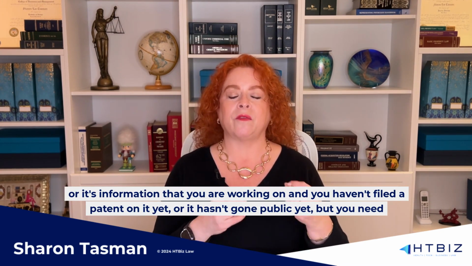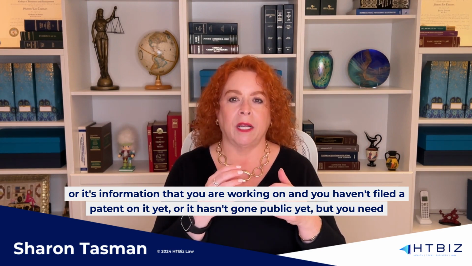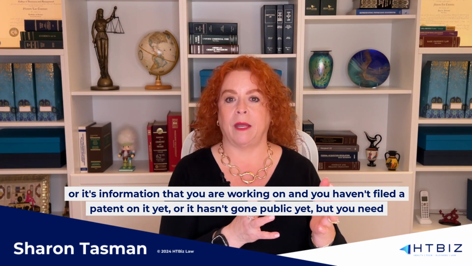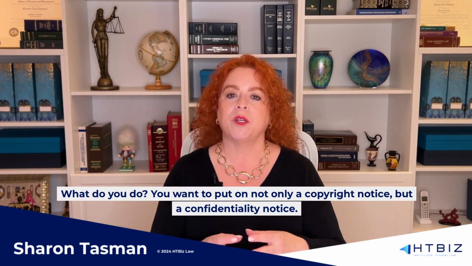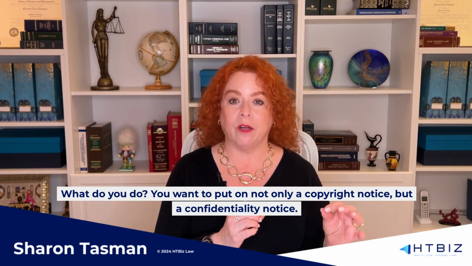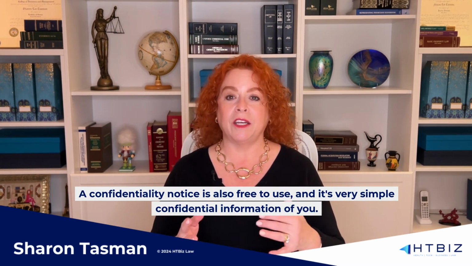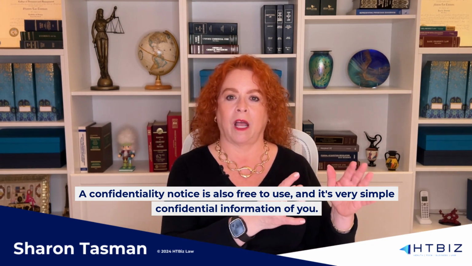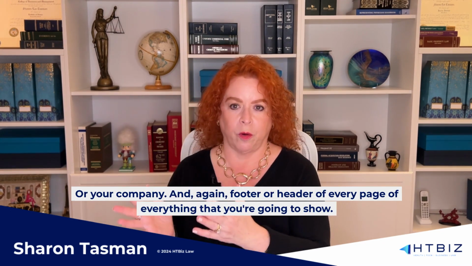Or it's information that you are working on and you haven't filed a patent on it yet, or it hasn't gone public yet, but you need to talk to somebody about it. What do you do? You want to put on not only a copyright notice, but a confidentiality notice. A confidentiality notice is also free to use, and it's very simple. Confidential information of you or your company.